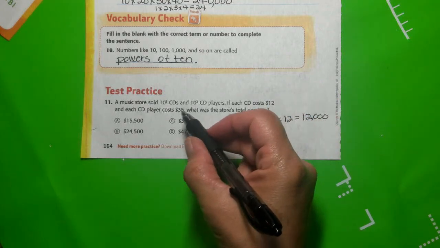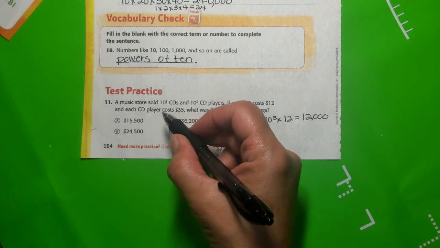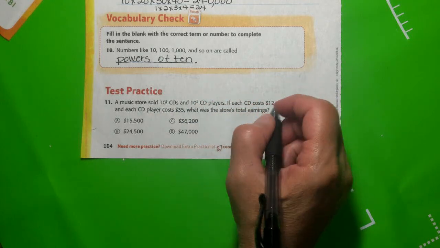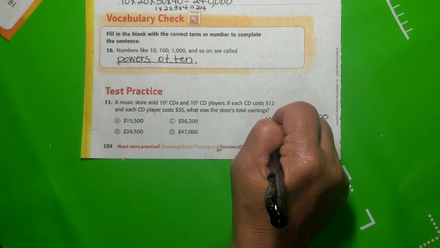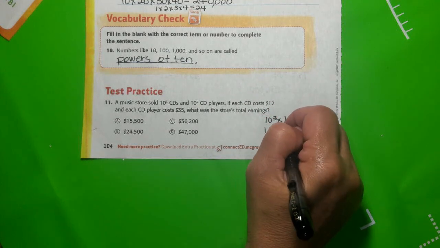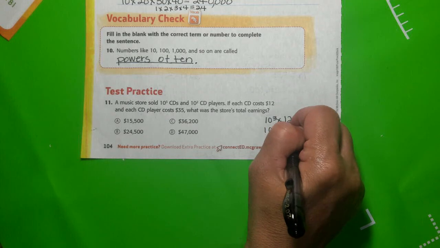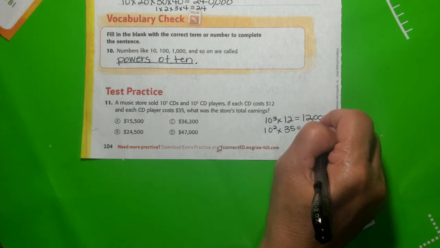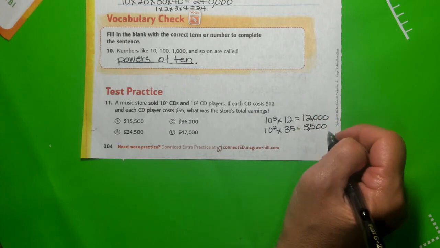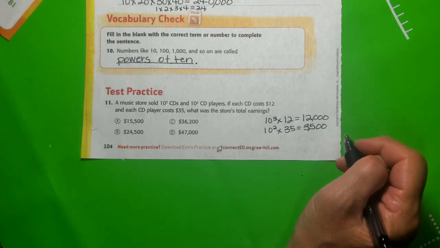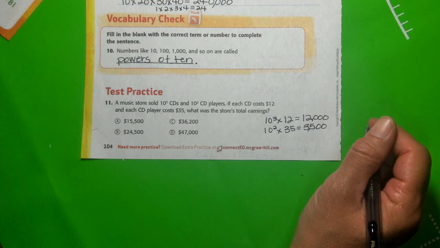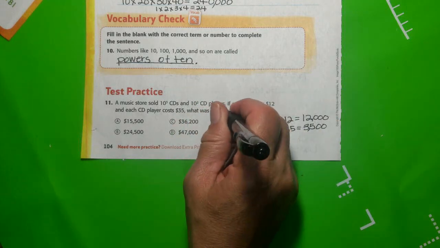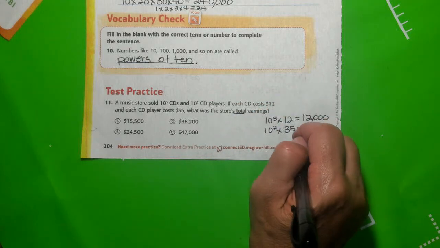And now it says each CD player cost $35. How many CD players did they sell? They sold 10 to the second power, 100 of them. And each CD player costs $35. So I know that means they sold 35 plus 2 zeros, $3,500 worth of CD players. I'm going to add these two numbers together to find out what was the store's total earnings.